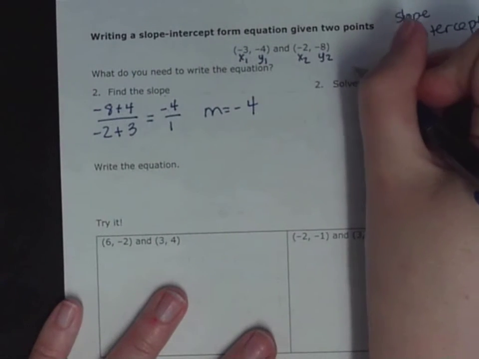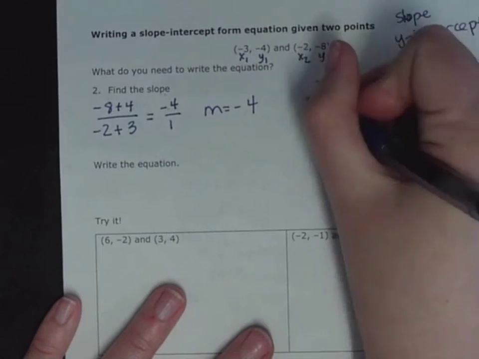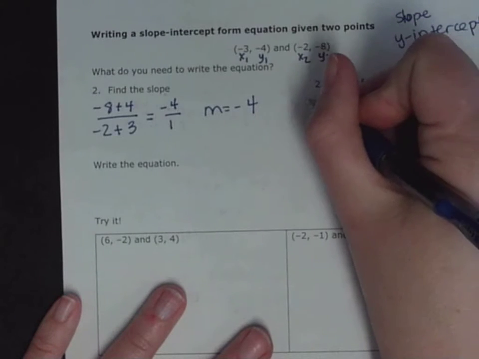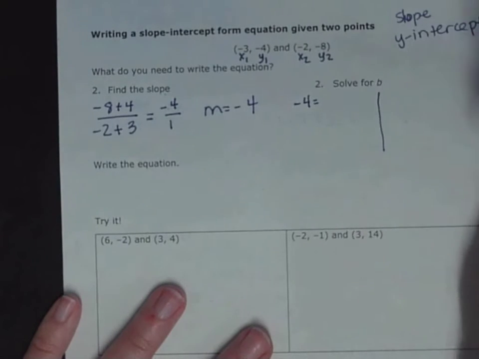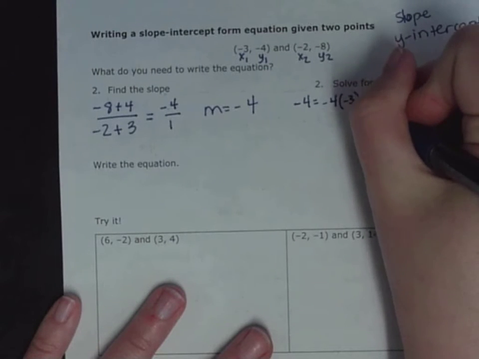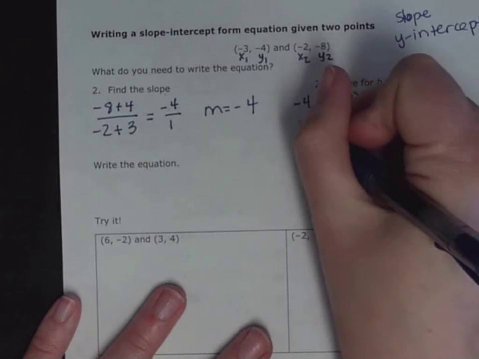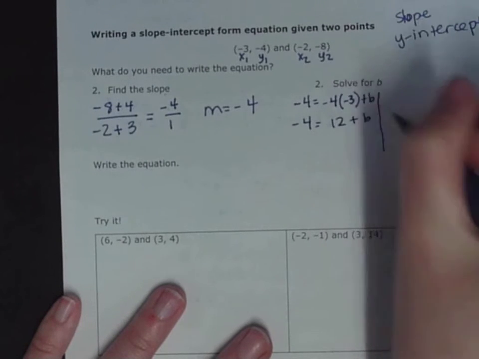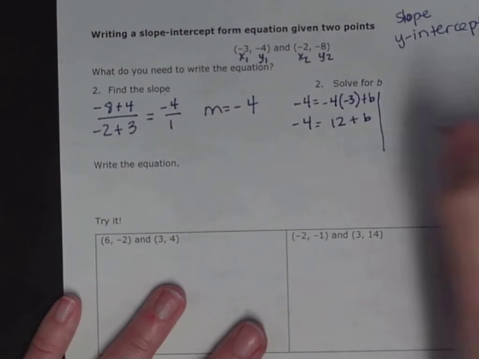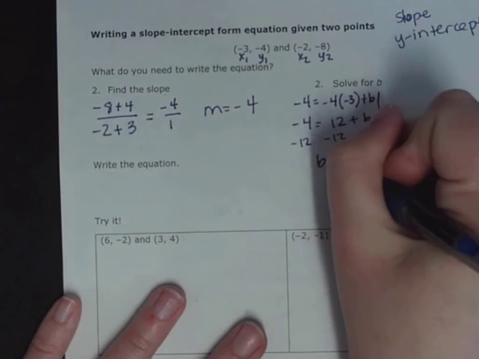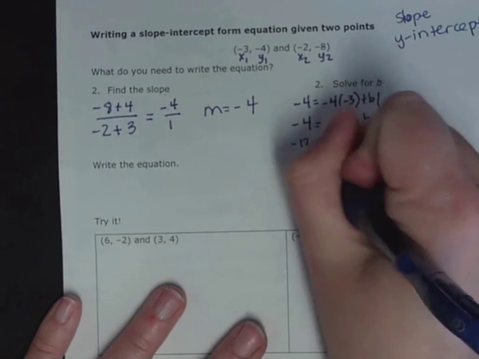So if y equals mx plus b, using the first point, y equals mx plus b. So -4 equals 12 plus b, subtract 12 from both sides, b equals -16.